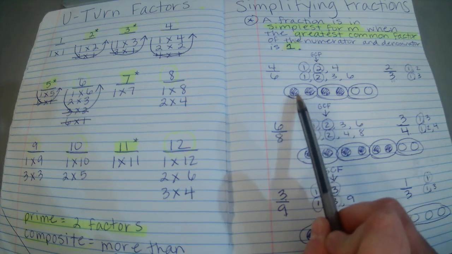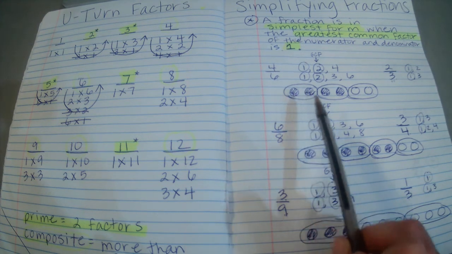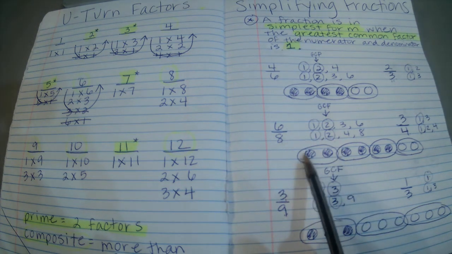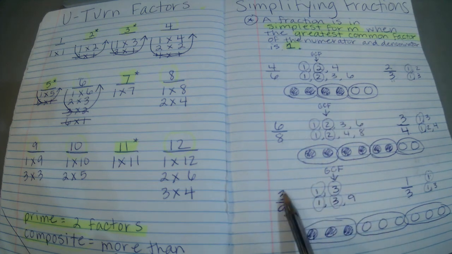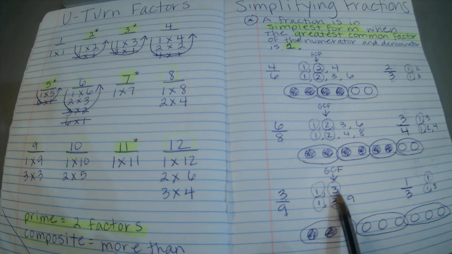So in 4/6, we're circling groups of 2. In 6/8, we're also circling groups of 2 because the greatest common factor is 2. But in 3/9, the greatest common factor wasn't 2, it was 3. So whatever the greatest common factor is, that's how many we're going to circle in each group.